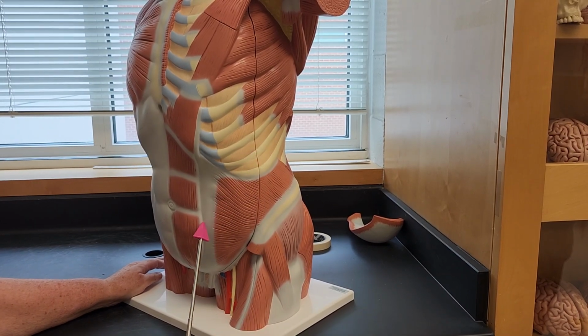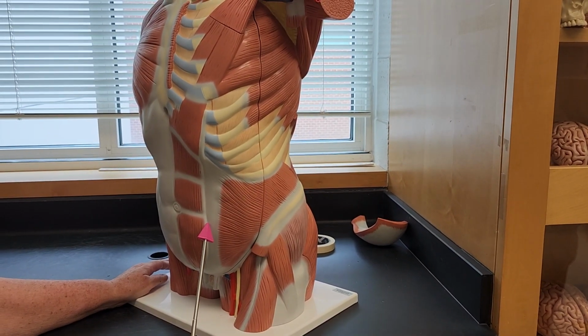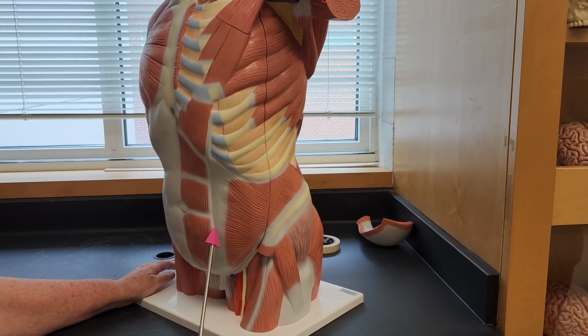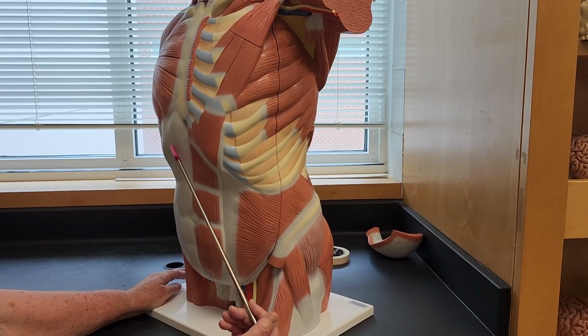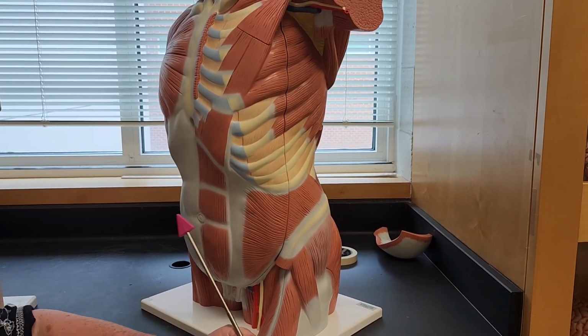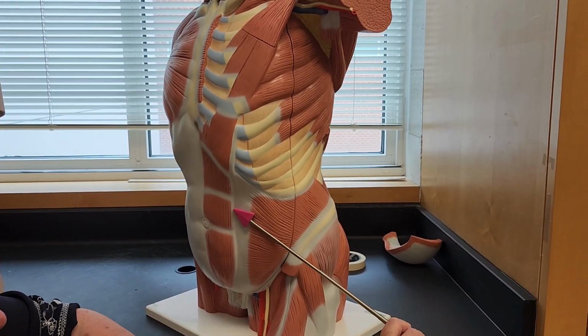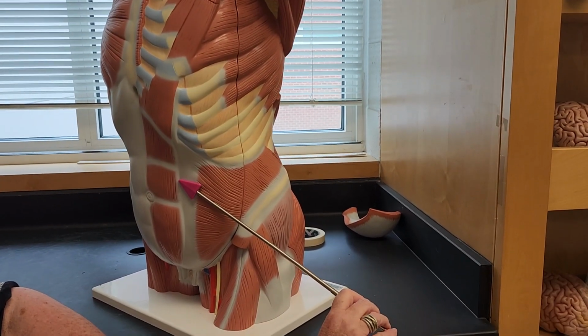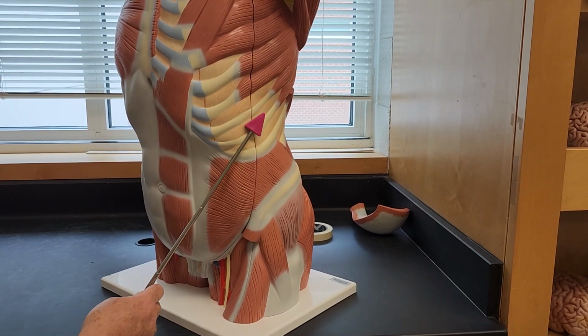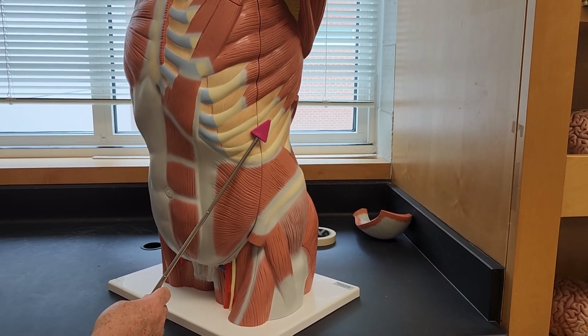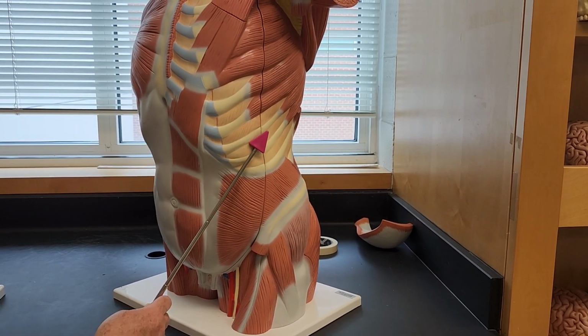And the internal oblique is the opposite direction, or 90 degrees. It goes from inferior lateral to superior medial. So my pointer is in the fiber direction of the internal oblique, and the fiber direction for the external oblique is 90 degrees to that, the way my pointer is moving now.